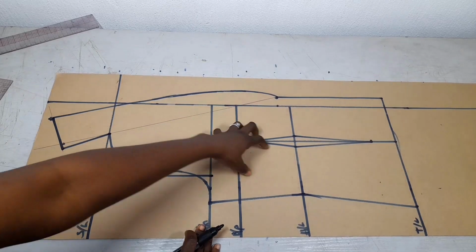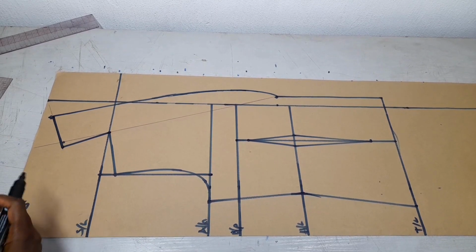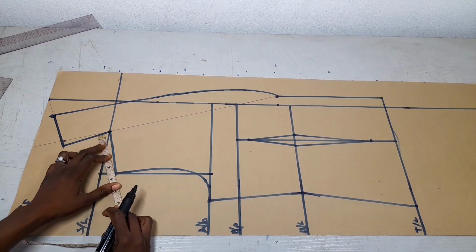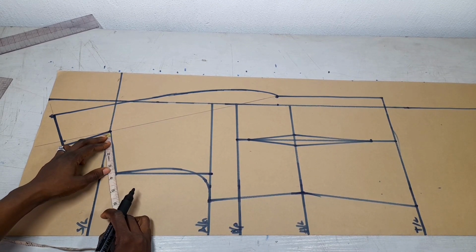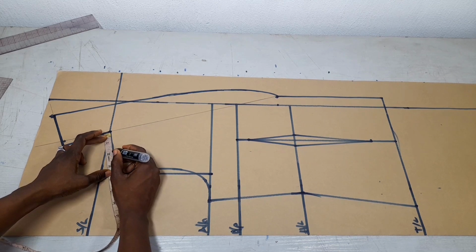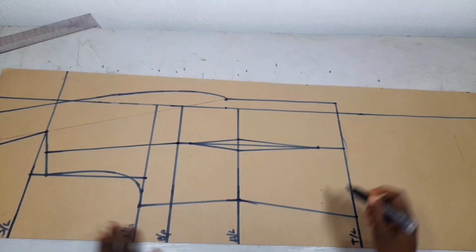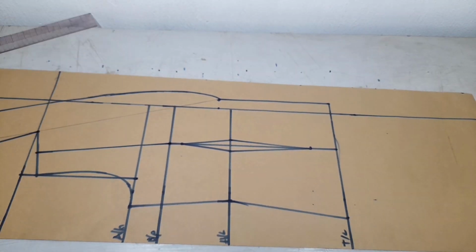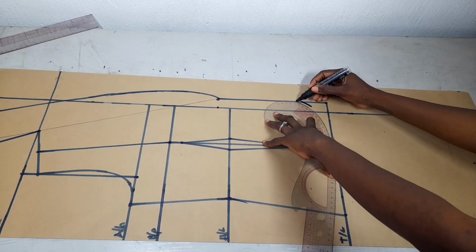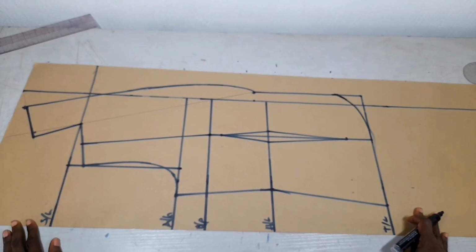So now this is my front pattern. The same way I did for my back, I'll do for my front. I'll create a line for my shoulder dart line. So 3.5 divided by 2, 1.75. I do not want this place to be pointed like this, so I'll be creating a curve on that part. So now my jacket, my front pattern is ready.